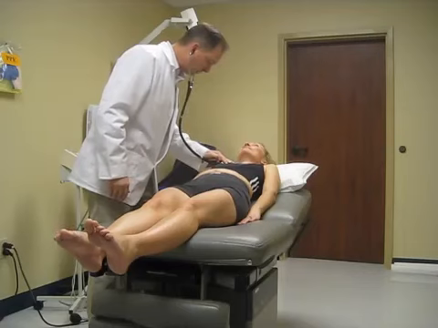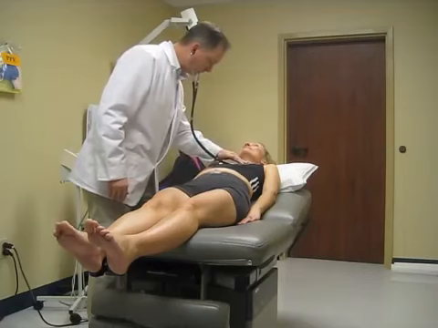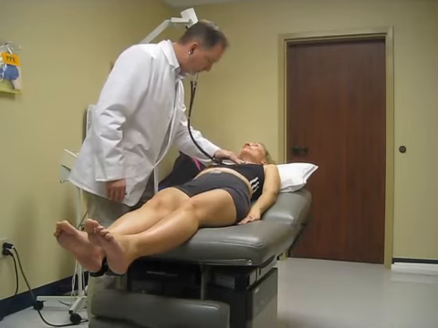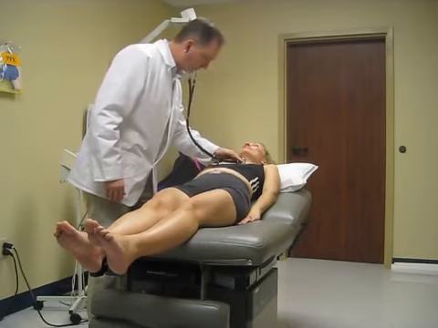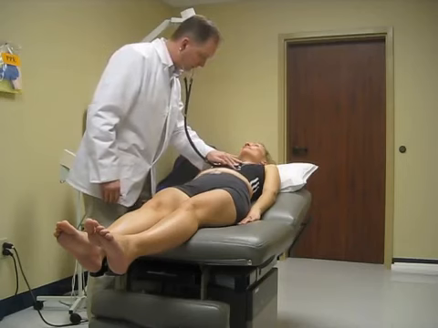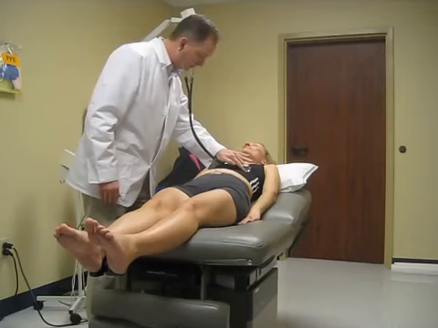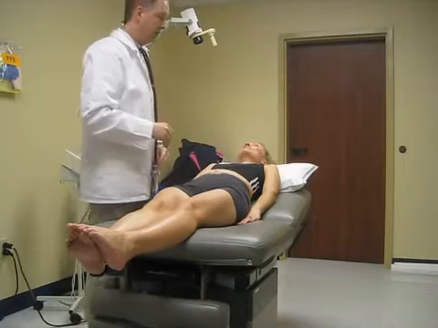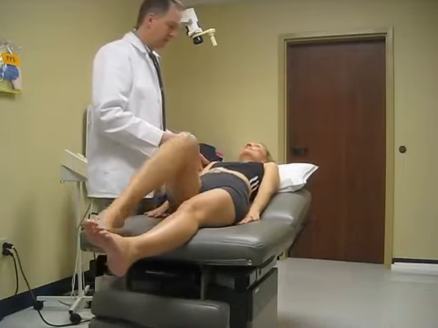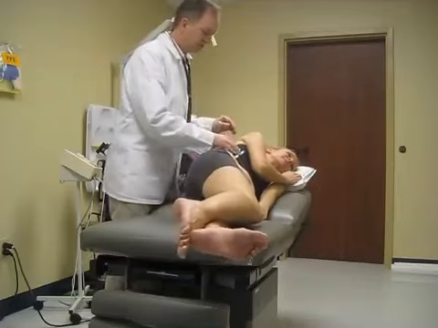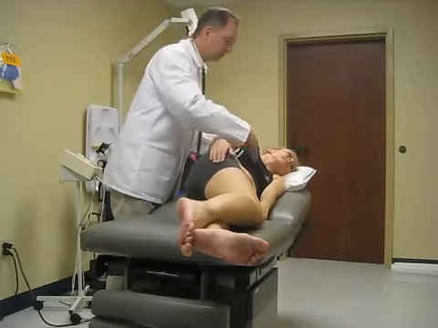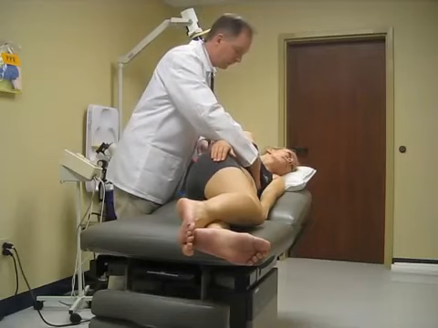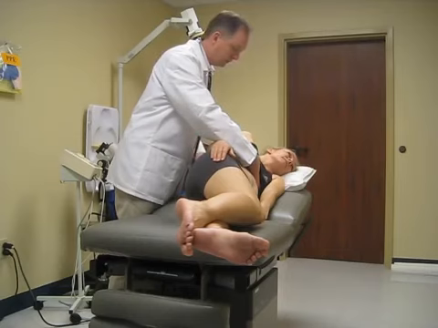Aortic, pulmonic, Erb's point, tricuspid, mitral. Okay, I'm going to palpate, locate the PMI. So I'm going to have you turn to your left a little bit. Okay, and it should be off the 5th intercostal space. And then you move this arm on left. Okay, there it is, 5th intercostal space, about 7 centimeters over.